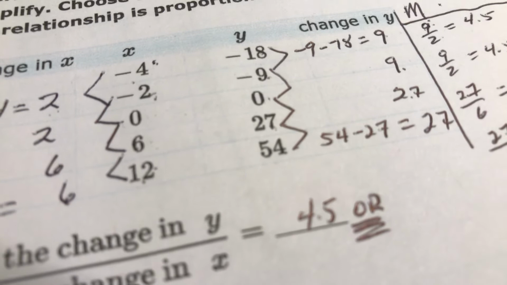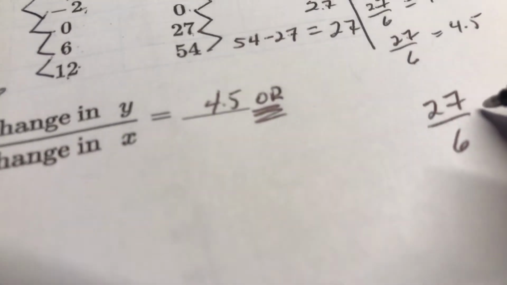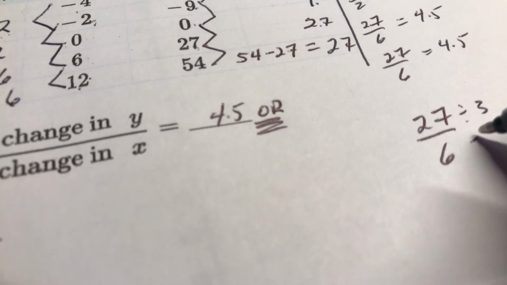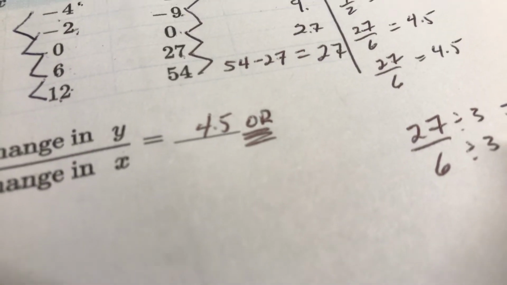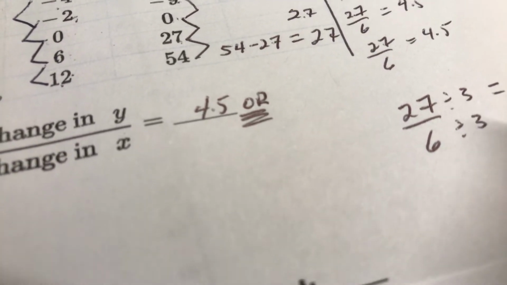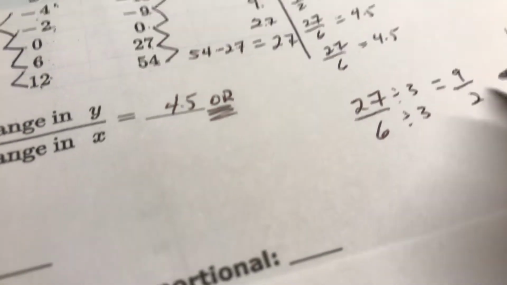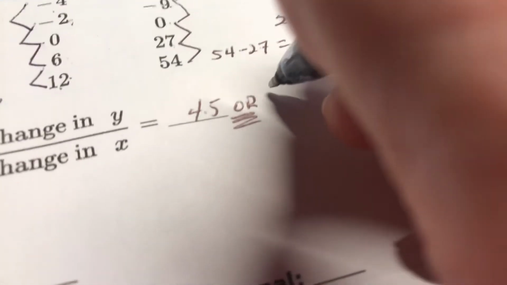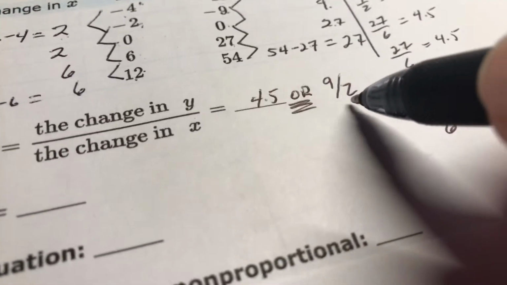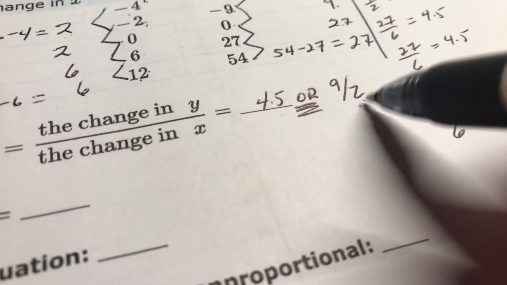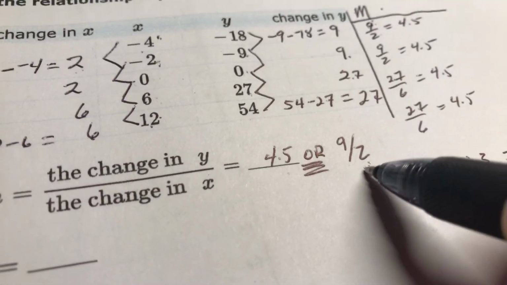So 27 over 6, if we reduced it, we can divide everything by 3. And a lot of calculators will reduce fractions for you, if you're not so good. And that would be 9 over 2. So if it's multiple choice, or you have the little down arrow thing, and it doesn't give you 4.5, look for that. So that's your m.